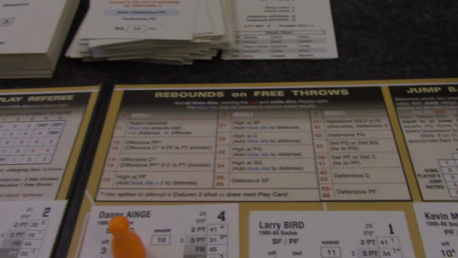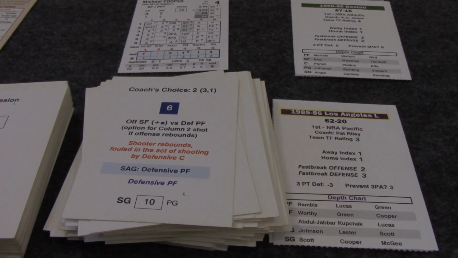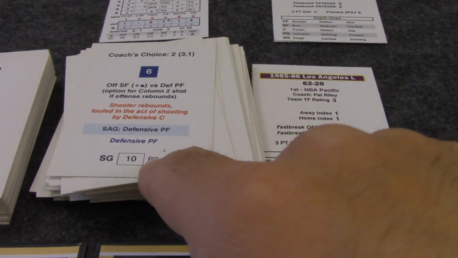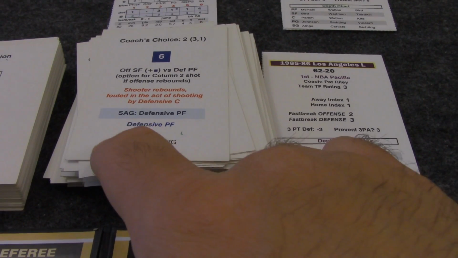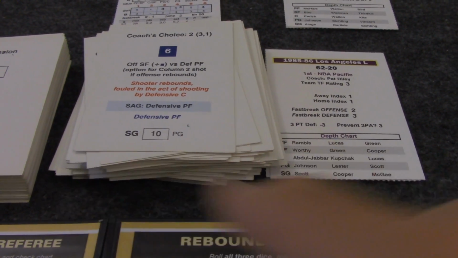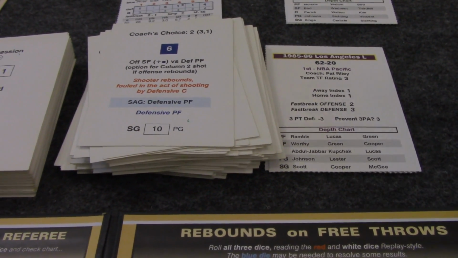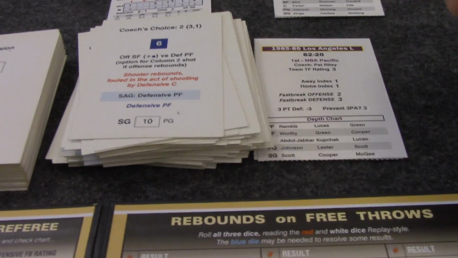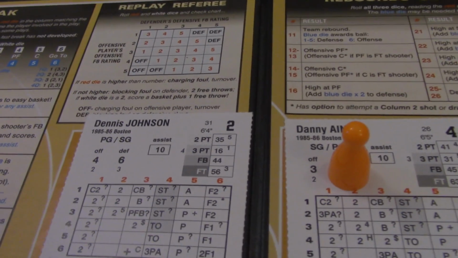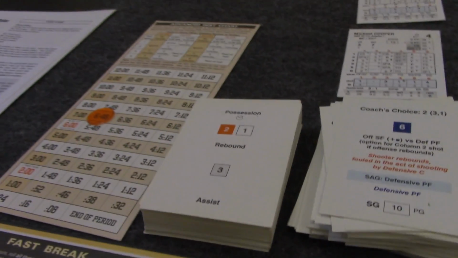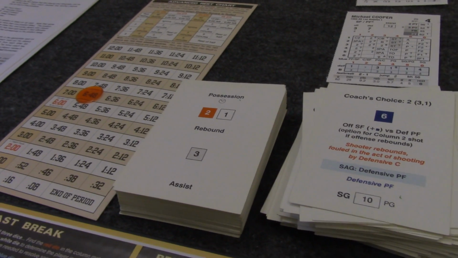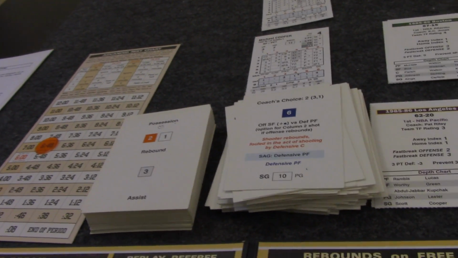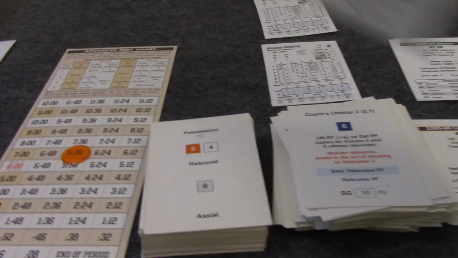So Ainge will have the ball this time. And at 2-1, it's a bucket. And so for the assist, you'll see that there's 2 positions listed. And what you do, if the first position is the one that just scored, which in this case it was Ainge at the shooting guard position, then you'd look over here and check that one. So the point guard 10, that's just at Johnson's rating. So Ainge gets the bucket and Johnson gets the assist. Okay, so Boston up 14-11, and it's Lakers ball.